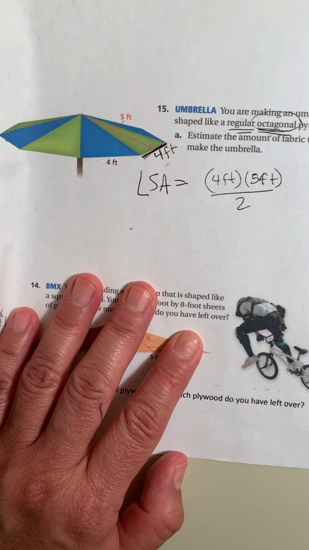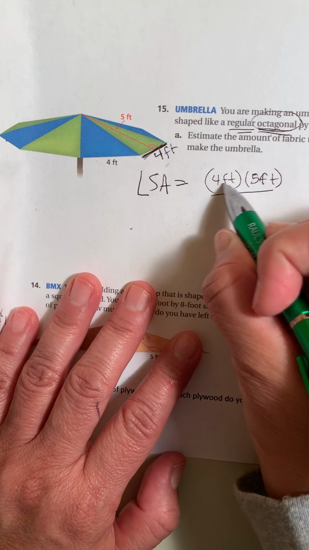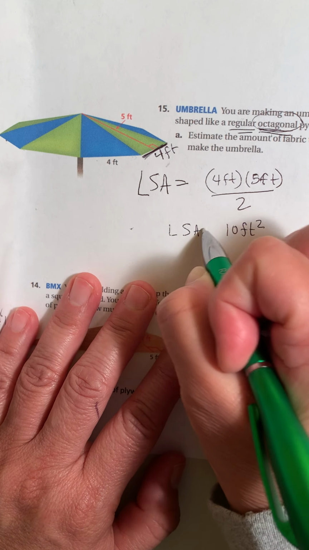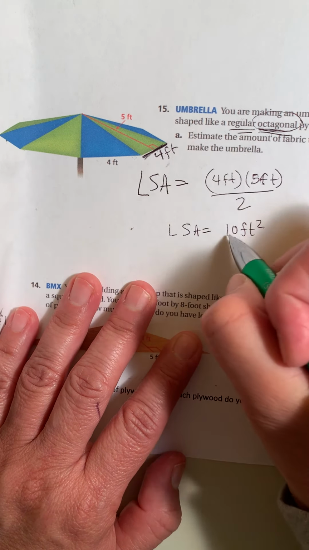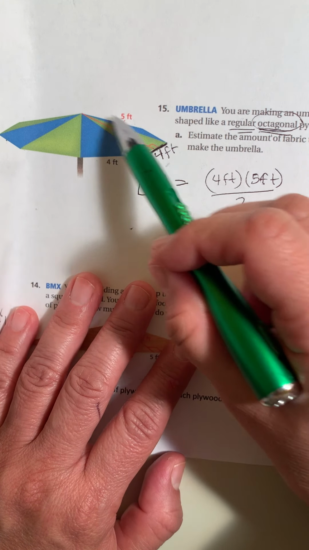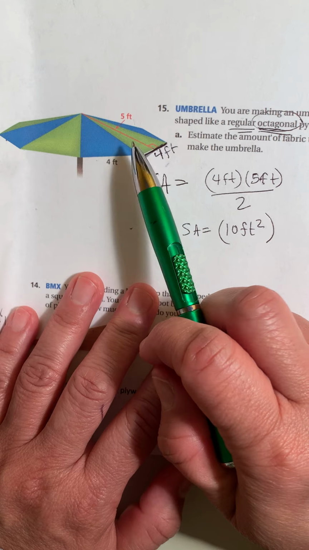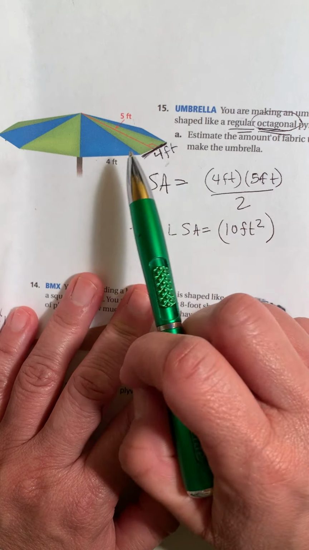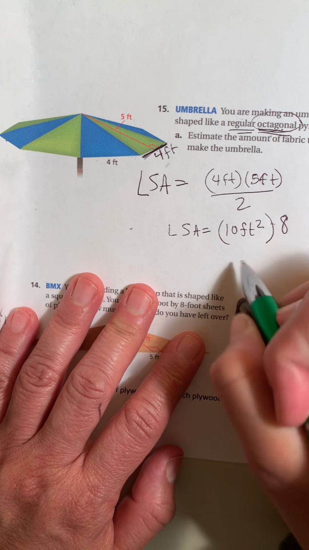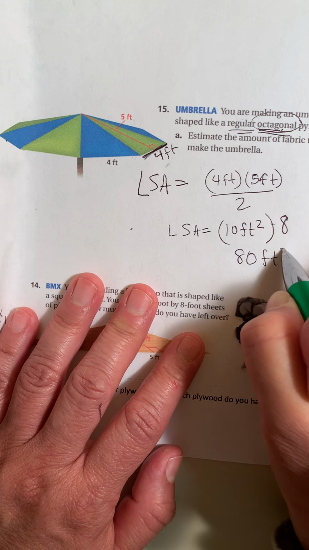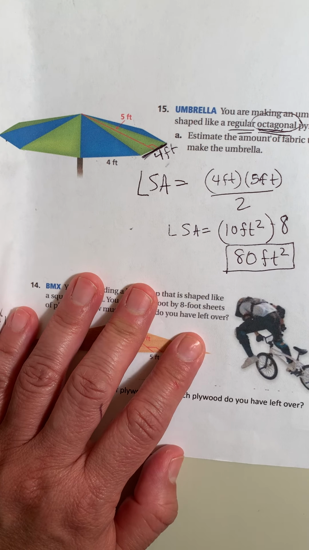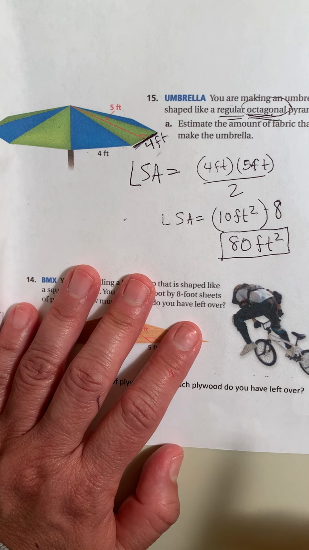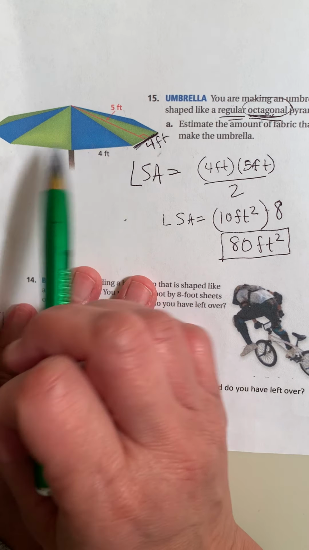So go ahead and do that. 4 times 5 divided by 2. What is that? Good. You should have gotten 20 divided by 2. You should have gotten 10 feet squared as my lateral surface area of 1. So now I have to multiply it by how many triangles do you have? It wants all of it together. So I'm going to multiply this times the octagon. So that's 8. So times 8. So I need 80 square feet of fabric to make this umbrella. I do not need to find the total because I don't need the bottom of an umbrella.